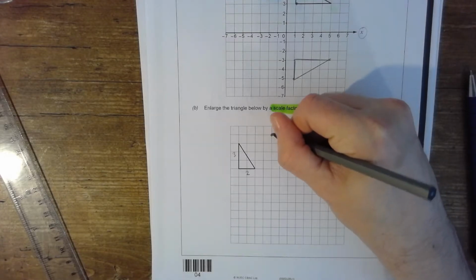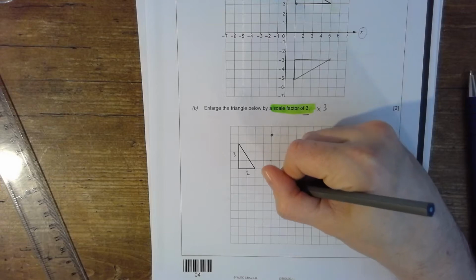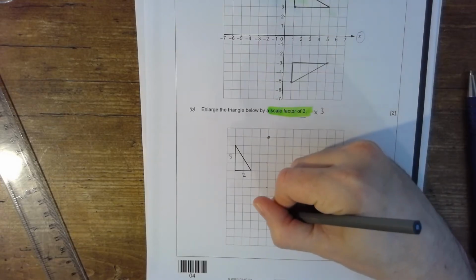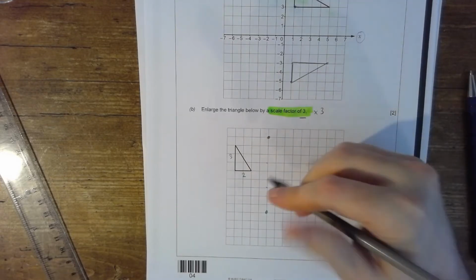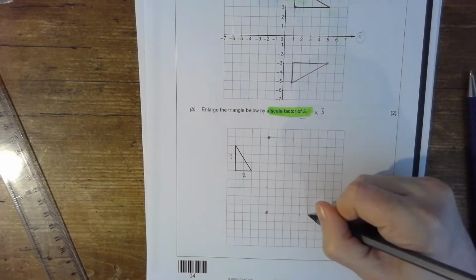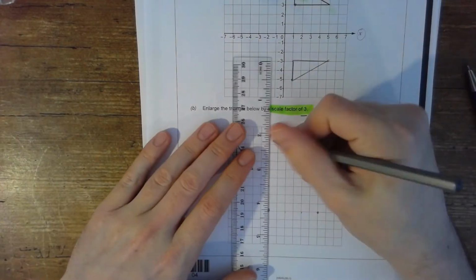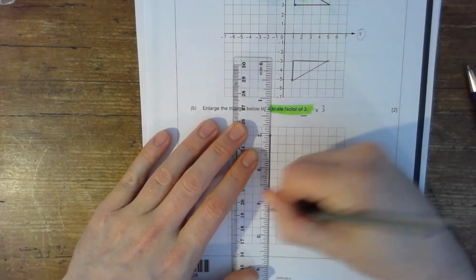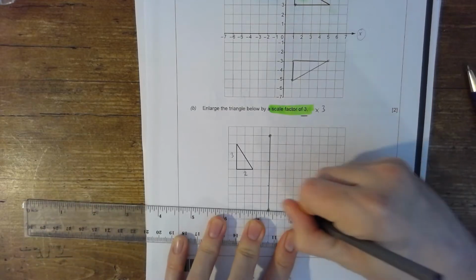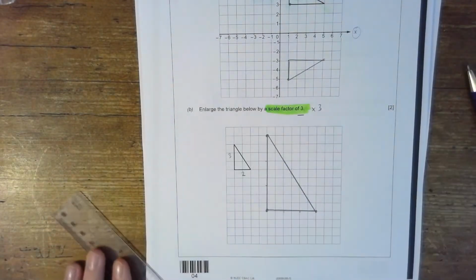So I'm going to do my first corner there. Then it's going to be 1, 2, 3, 4, 5, 6, 7, 8, 9. That's going to be my new corner. And then the new base is going to be 1, 2, 3, 4, 5, 6. Okay, so plenty of room anywhere on that grid as long as it is a 9 by 6 triangle. You'll be absolutely fine. Okay, so I do my straight lines first and then just join up the last 2.